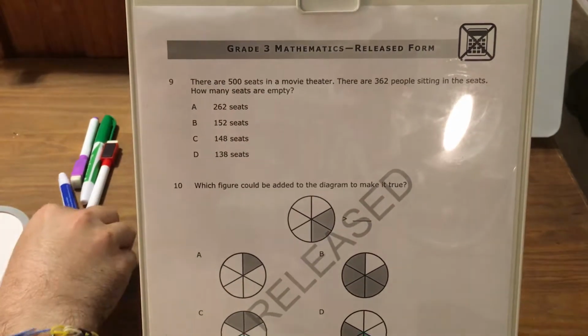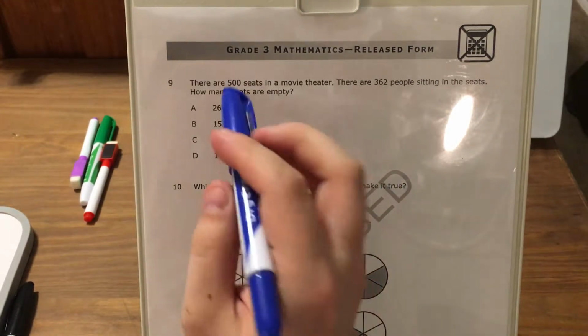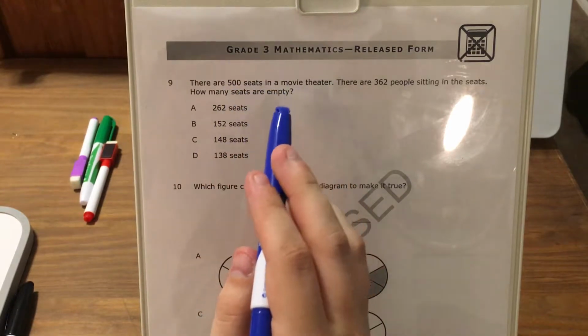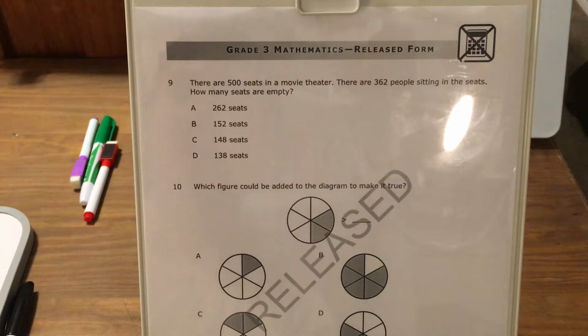This is Mr. W. Today we're tackling question 9 in the grade 3 released items that North Carolina put out this past year. We can see that there are 500 seats in a movie theater, there are 362 people sitting in the seats, and how many seats are empty?